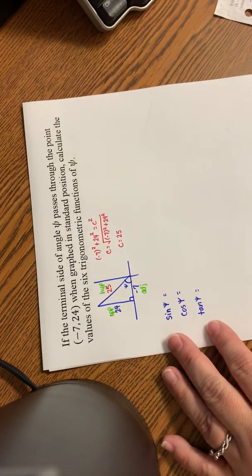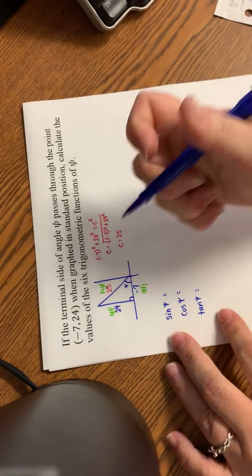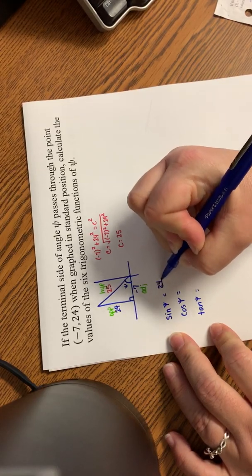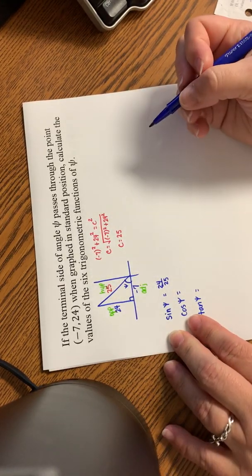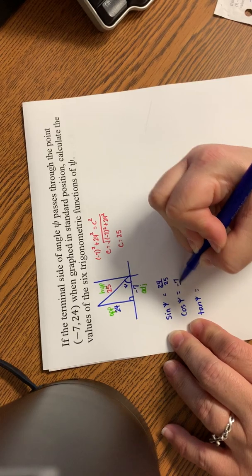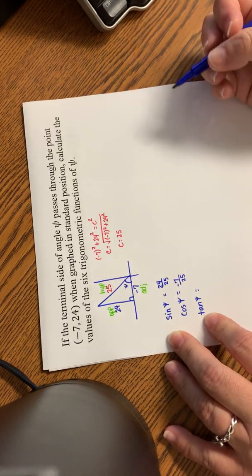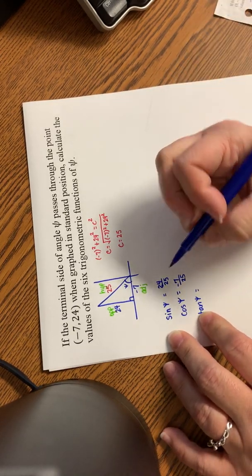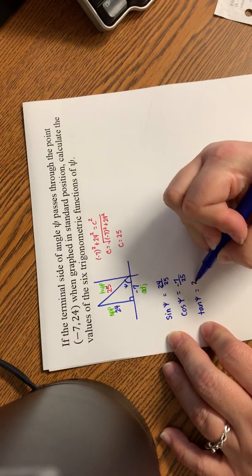Okay, so sine is opposite over hypotenuse, so we're going to have 24 over 25. Cosine is adjacent over hypotenuse, so I have -7 over 25. And then tangent is opposite over adjacent, so I have 24 over -7.